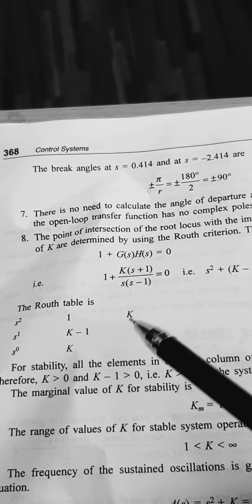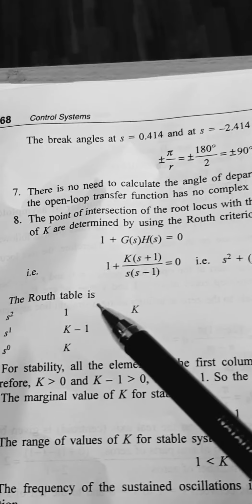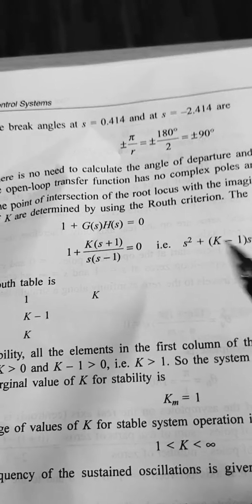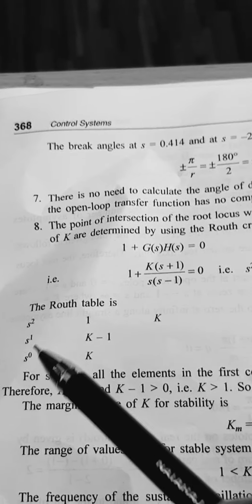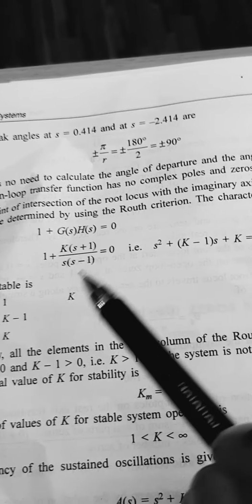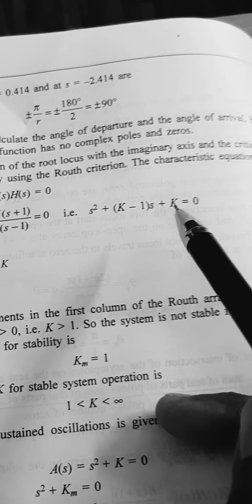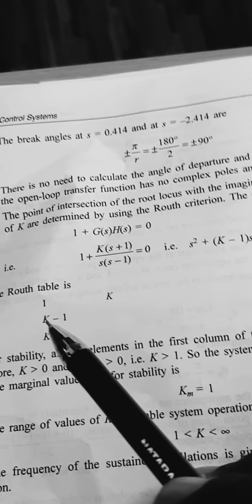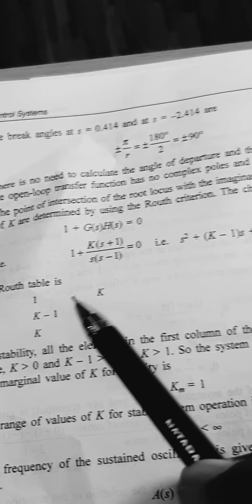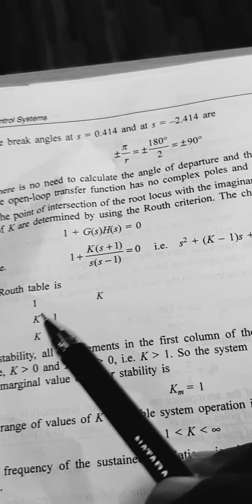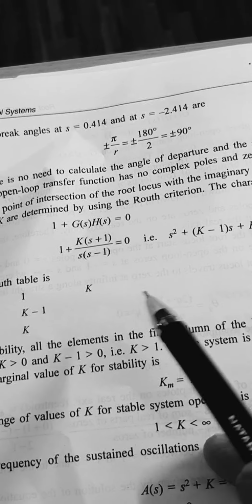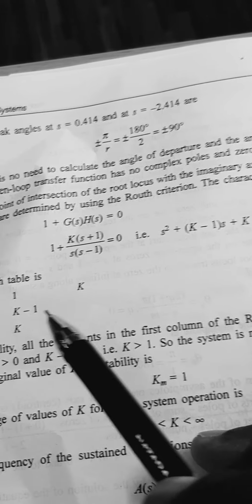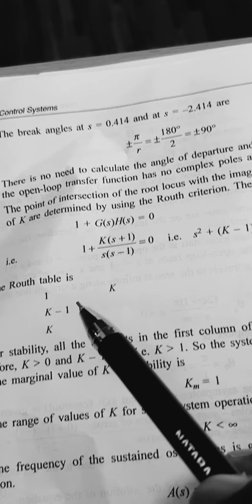Now for this characteristic equation you have to use the Routh stability criterion. So you form the Routh table; it is second order, starting from s square, s1, s0. The coefficient of s square is 1, the coefficient of next is k, then s is k minus 1. Then (k minus 1) into k minus (k minus 1) into 0, divided by k minus 1, you get k here.